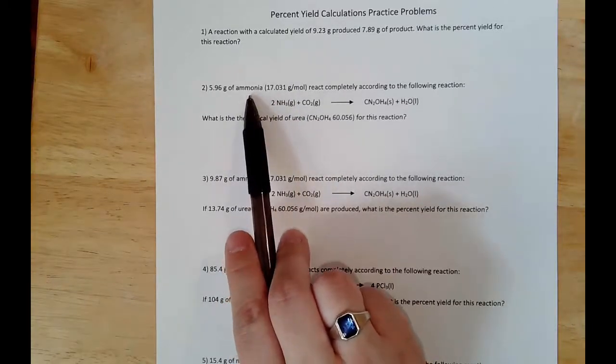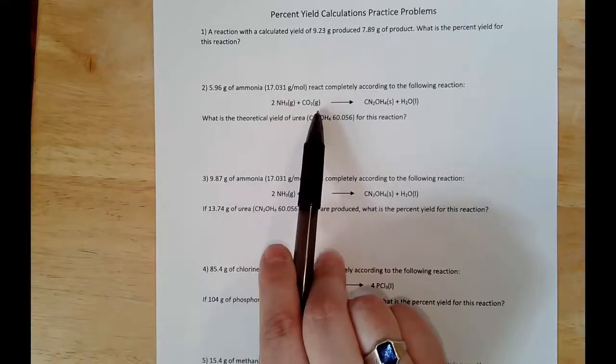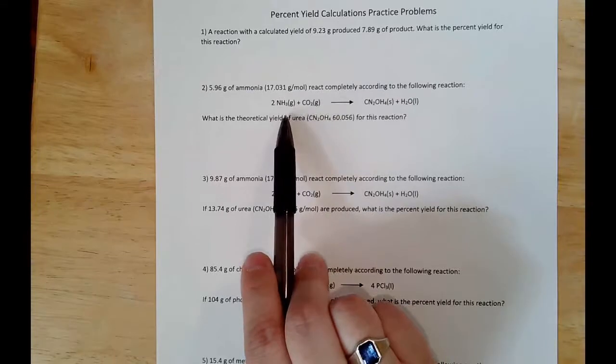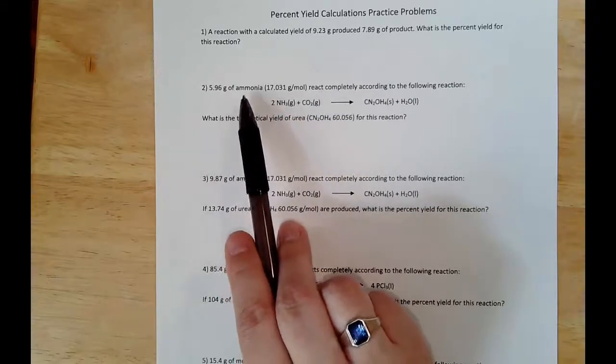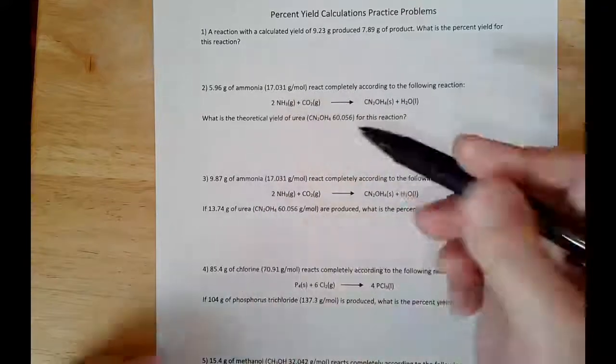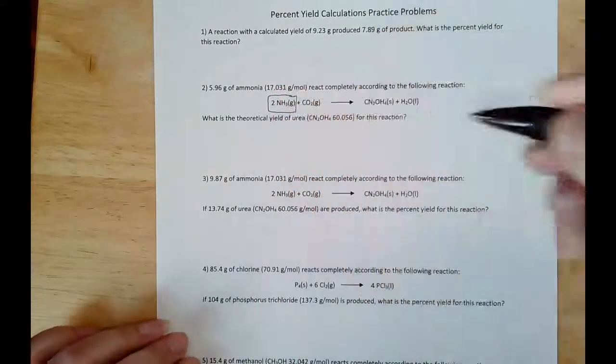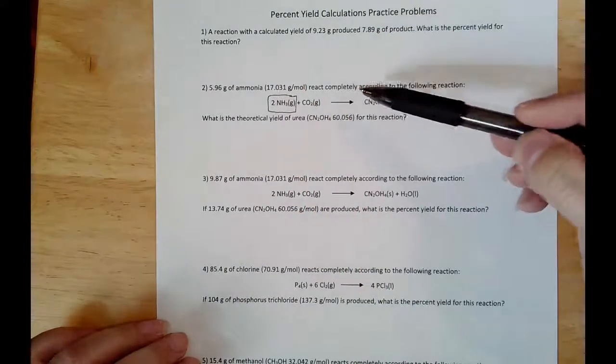That is a huge step saved here. We don't even have to calculate which one of these reactants, the ammonia or the carbon dioxide, is the limiting reactant. They're telling us which one's the limiting reactant by saying react completely. So ammonia, I'm going to put a box around it. The ammonia is our limiting reactant based on how this sentence is worded.